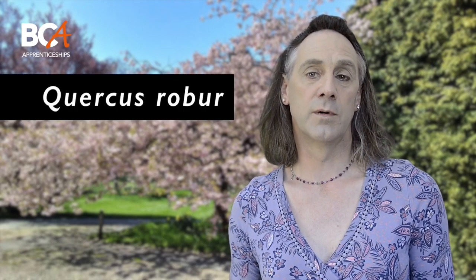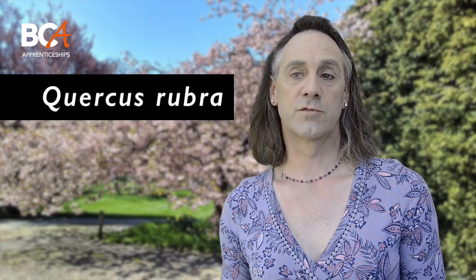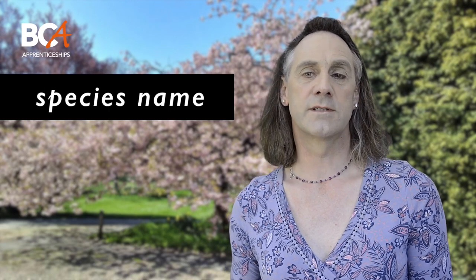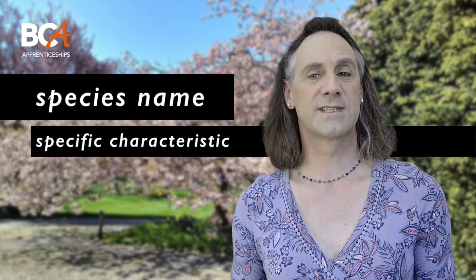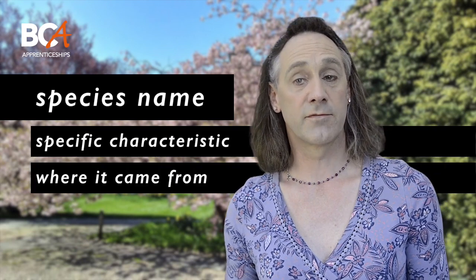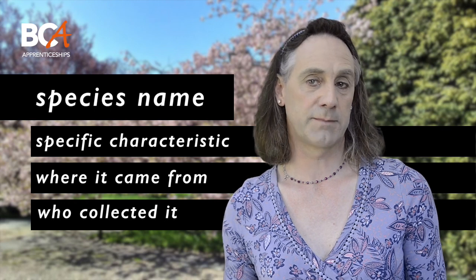Putting the genus and species together gives us the internationally recognised Latin name, Quercus robur, relating to the English oak. Quercus rubra identifies the red oak. Quercus cerris is the proper name for the Turkey oak, and so on. The species name is often quite descriptive and tends to give a clue to a specific characteristic, where it came from or who collected the original specimen. Understanding these descriptive names really can help you remember the Latin terms, and we will look into this in more detail in the next video.